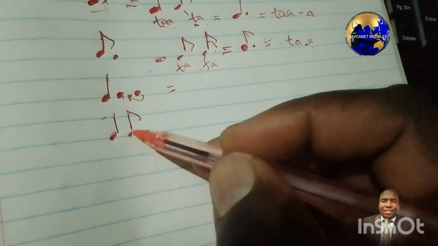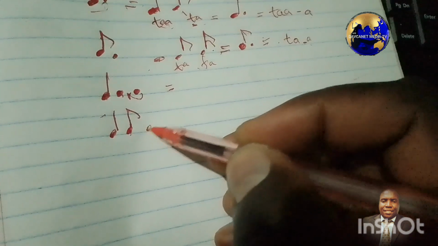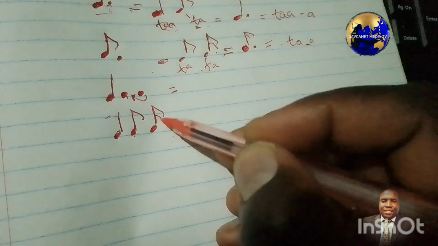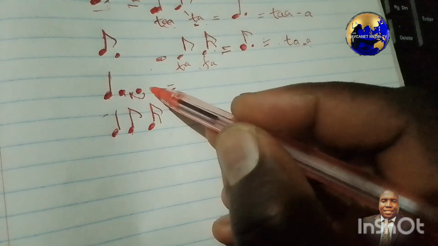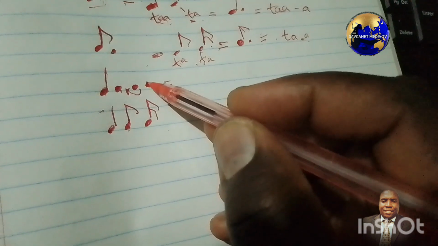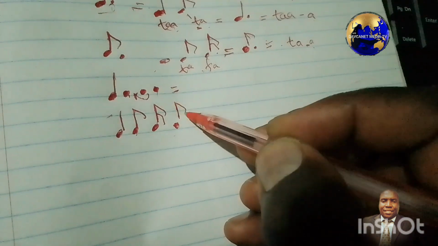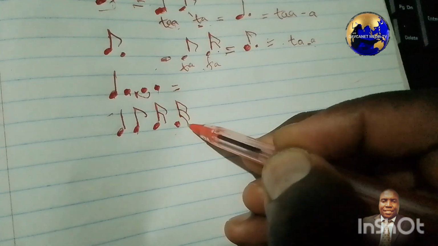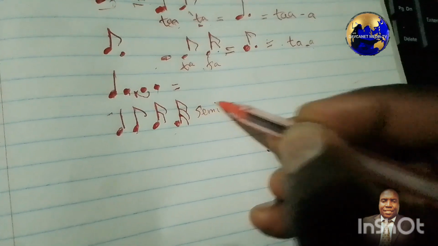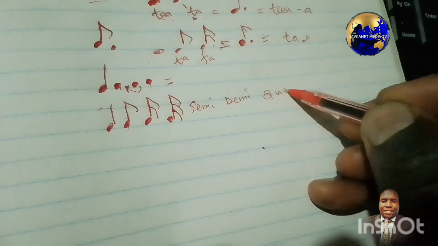The first dot we have gotten is a quaver. Now the second dot becomes a semiquaver. And even if there are 3 dots, the third dot is half of the second dot, which is represented by a demisemiquaver.